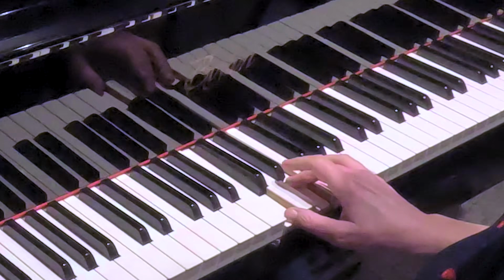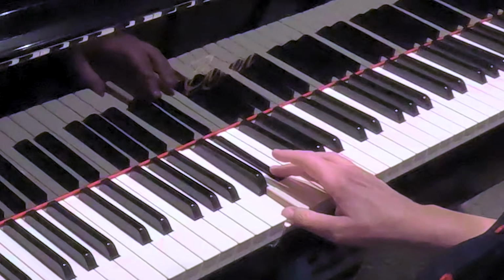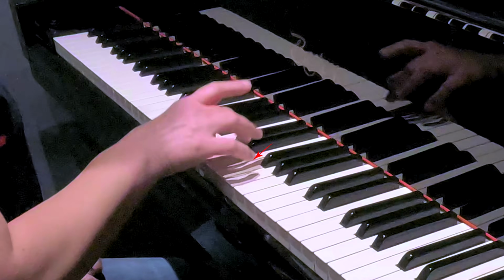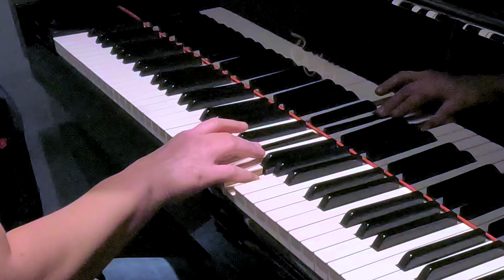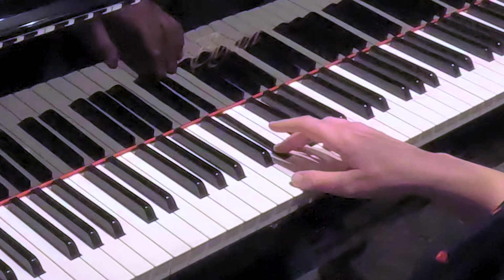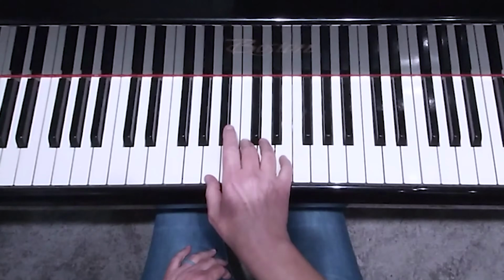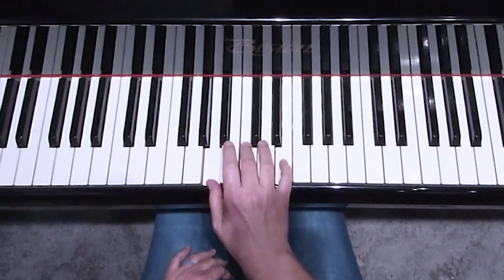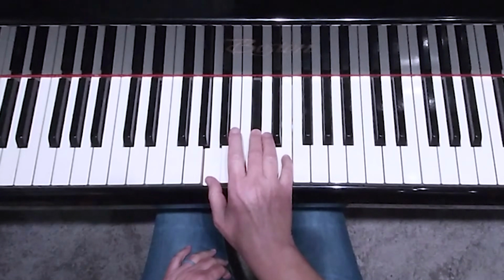Go back and forth. C major, C minor. Play them as arpeggios. Switch to different notes and make major and minor chords. A minor, A major.